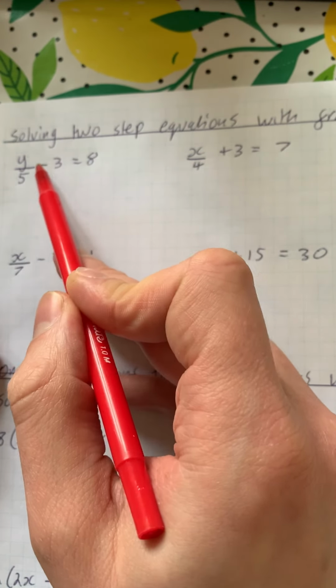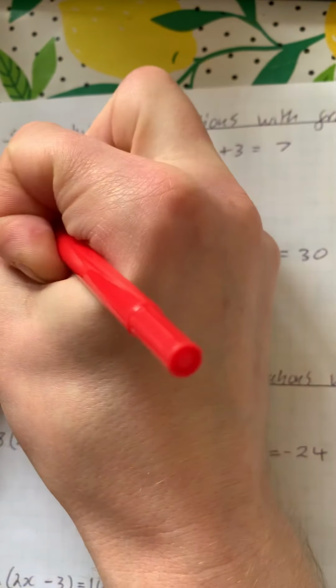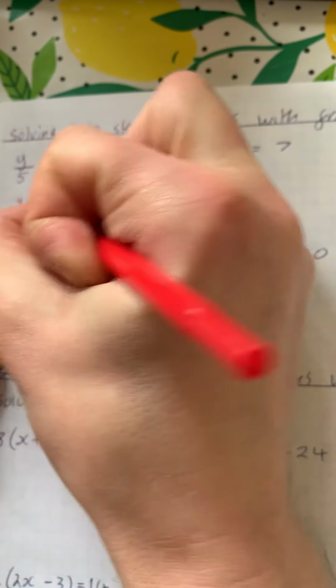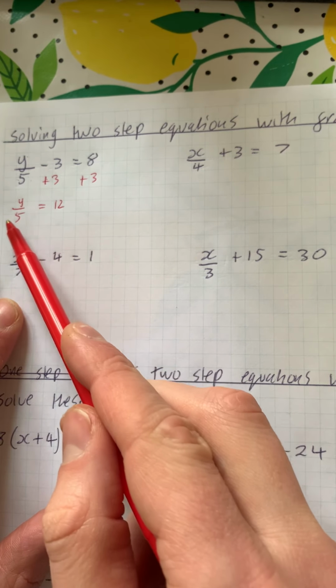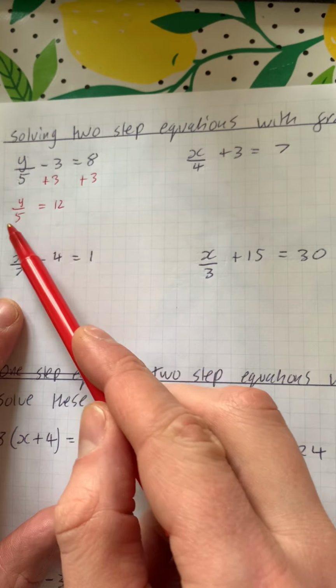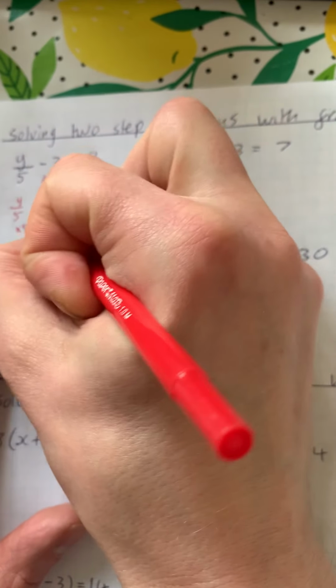So what's the opposite of taking away 3? It's add 3. So you've got y over 5 equals 12. Now, just like before on the previous video, we do the opposite of dividing by 5. The opposite of dividing by 5 is timesing by 5.